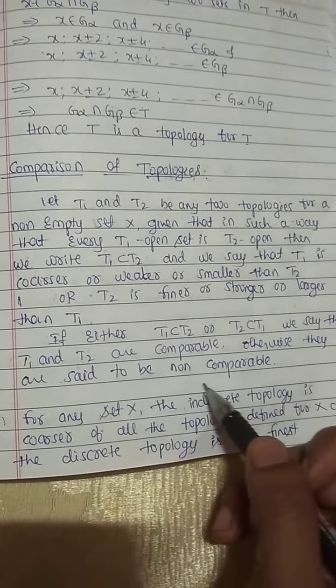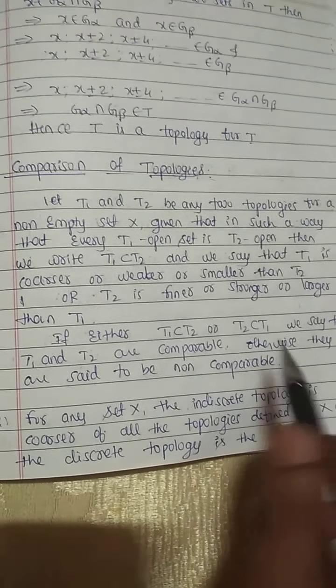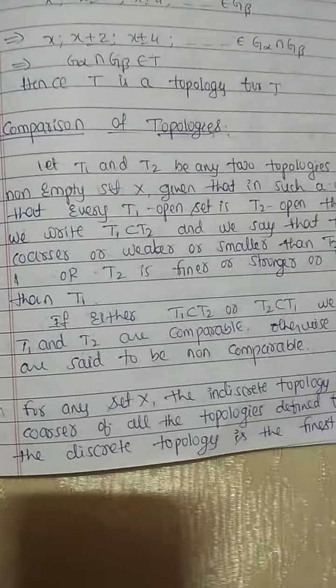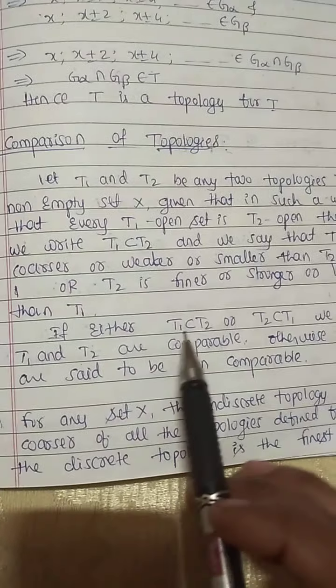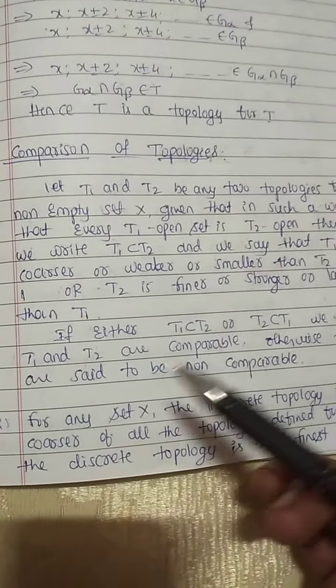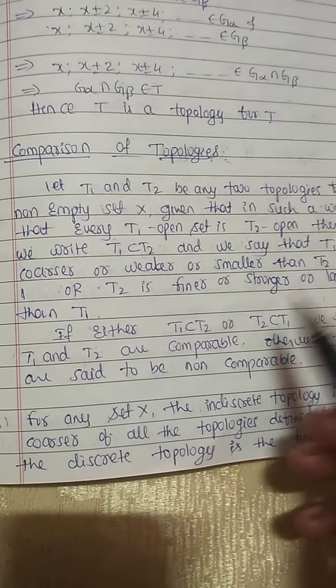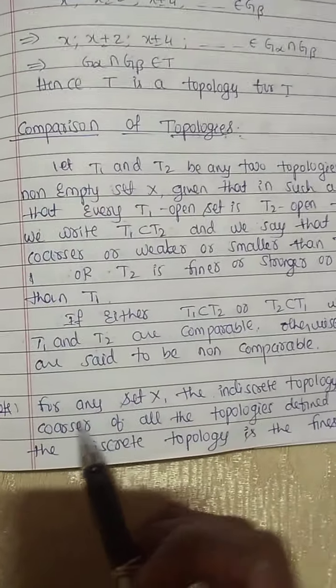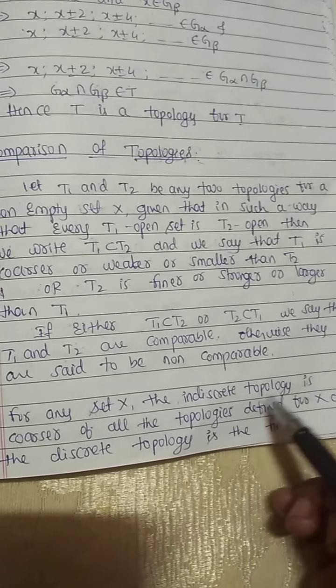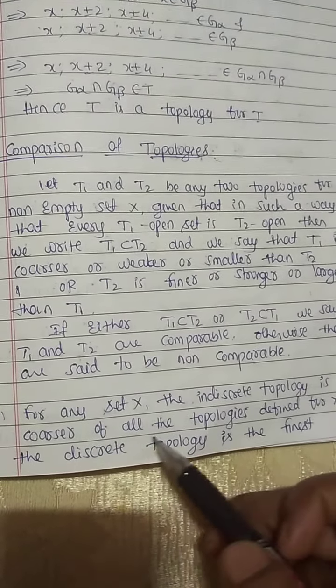Otherwise, they are said to be non-comparable. If one topology is a subset of another topology, then only can we say T1 is comparable with T2, that T1 and T2 are comparable. Note, for any set X, the indiscrete topology is coarser than all the topologies defined for X.